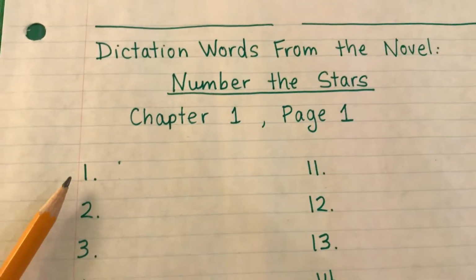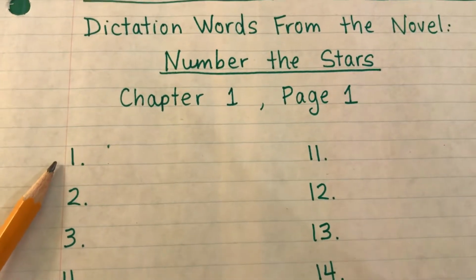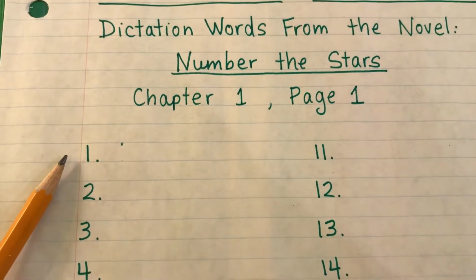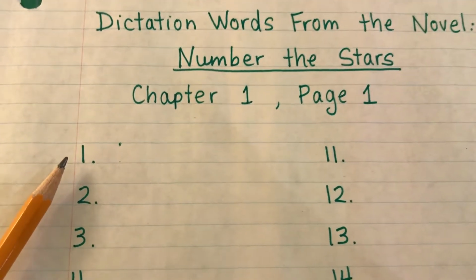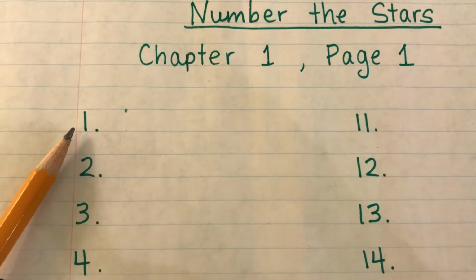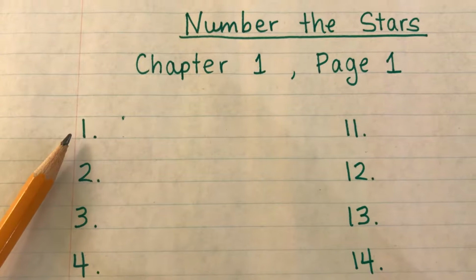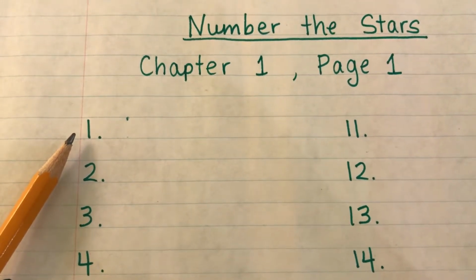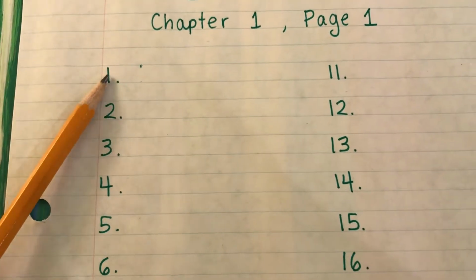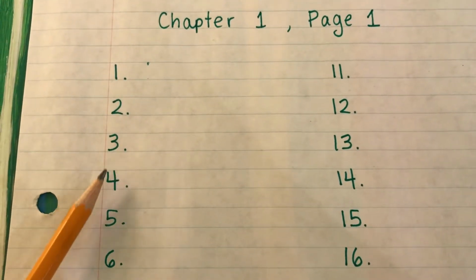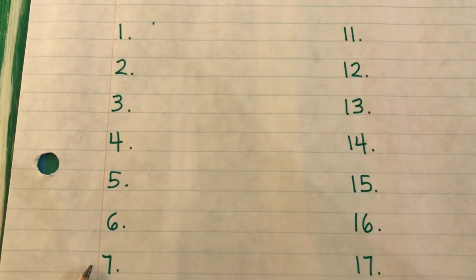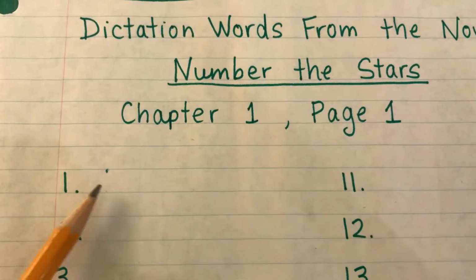The first word is the word I'll. I'll, as in I will, except it's the contraction of I will. So it's I'll. The contraction of I will. I'll, as in, I'll race you to the corner, Ellen. Which is actually going to be our sentence. I'll race you to the corner, Ellen. So the first word is I'll.